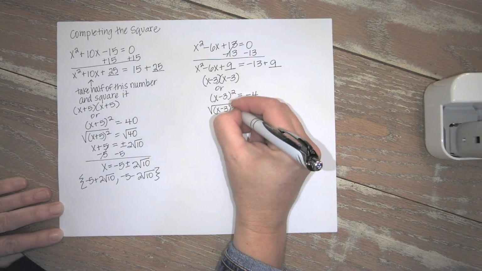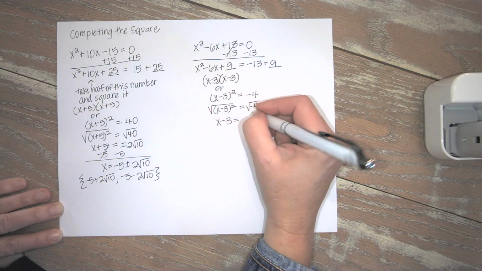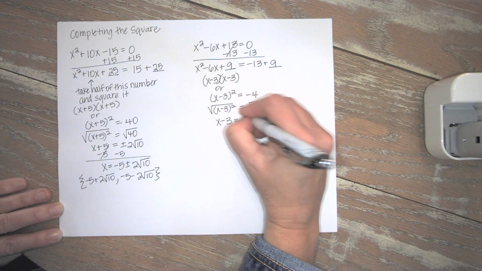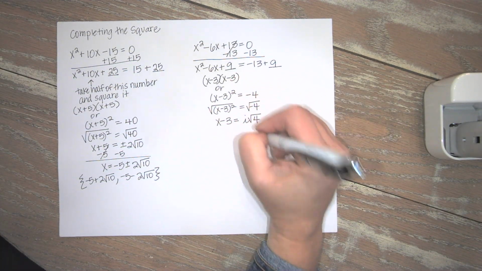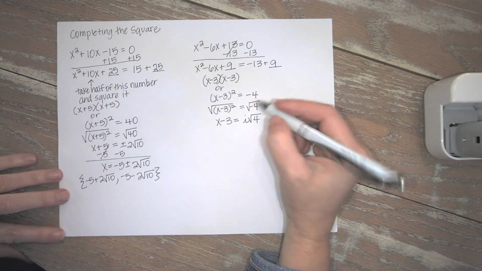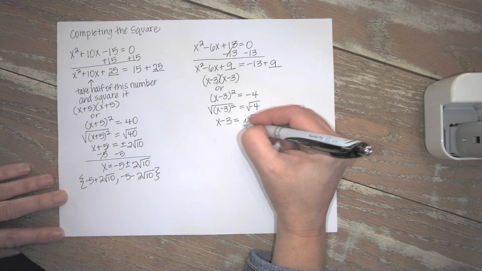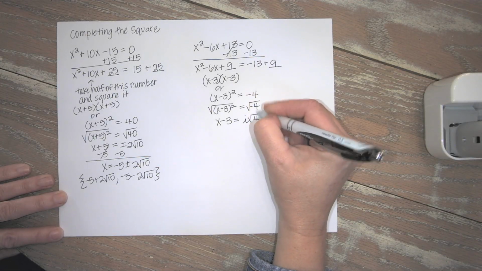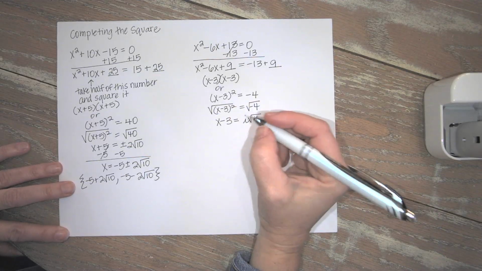And here the square root cancels out the squared, so we're left with x minus 3. Over here, we've got a negative under the square root. We've got to take care of that by taking out an i. That'll get rid of the negative because i is equal to the square root of negative 1. So anytime we need to simplify a negative square root, we can pull an i out front, and then that number will now be positive, and we can simplify it just like we learned to simplify square roots.